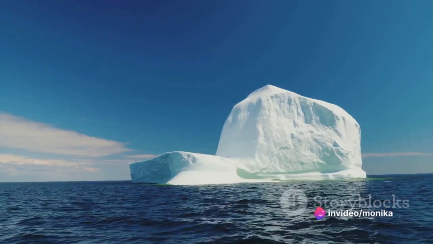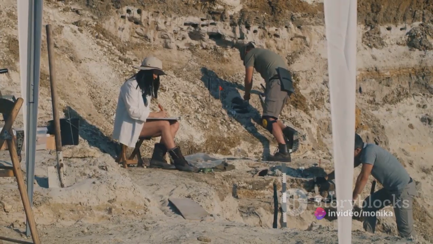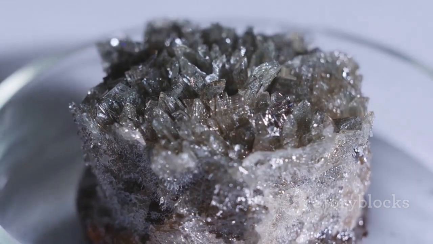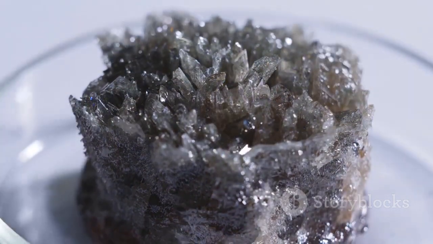This is just the tip of the iceberg, and I encourage you to dig deeper. Stay curious and keep exploring. There's so much more to learn about the fascinating world of crystals.